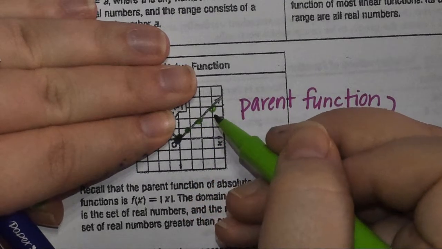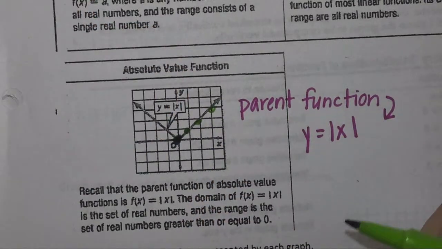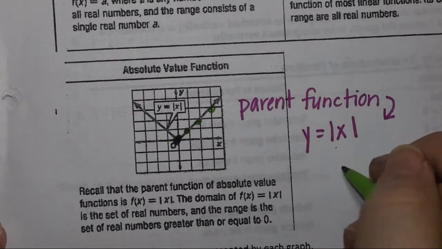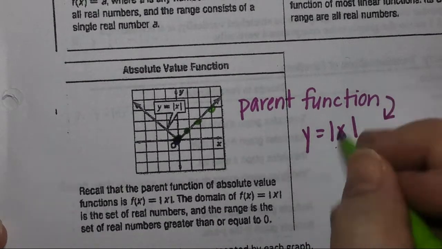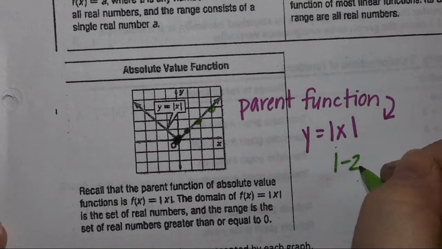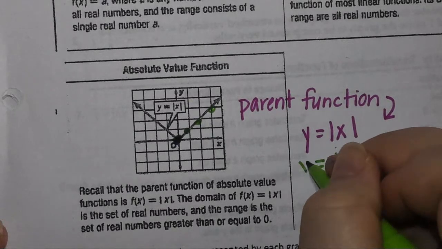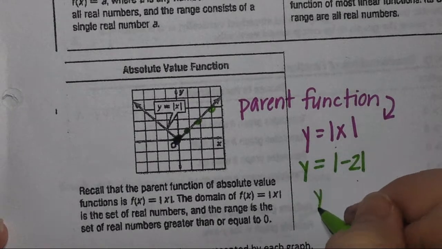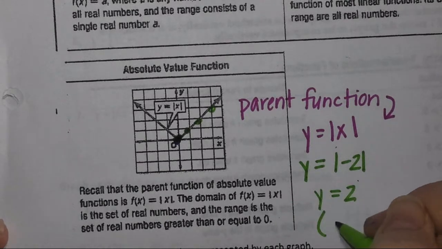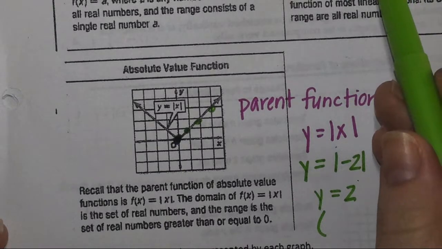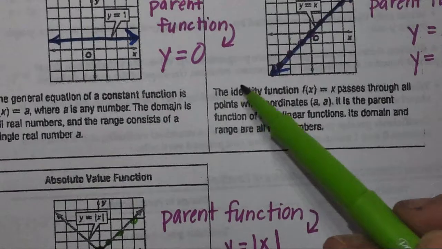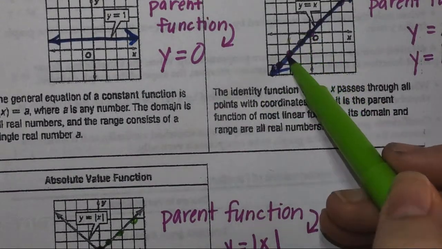Just like that. The only difference is with an absolute value function, since anything you put inside is going to be positive, if you plugged in, let's say, -2 for x, and you're trying to figure out y, well, you're going to get +2. So instead of -2, -2, like it would be with a linear function, if you plugged in -2, you would get out -2.